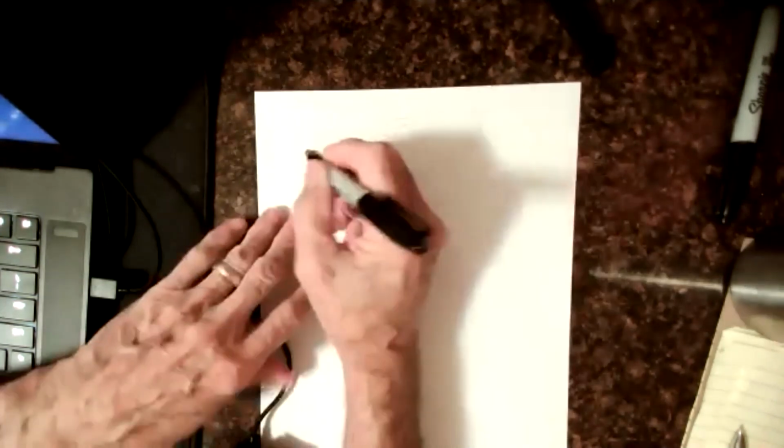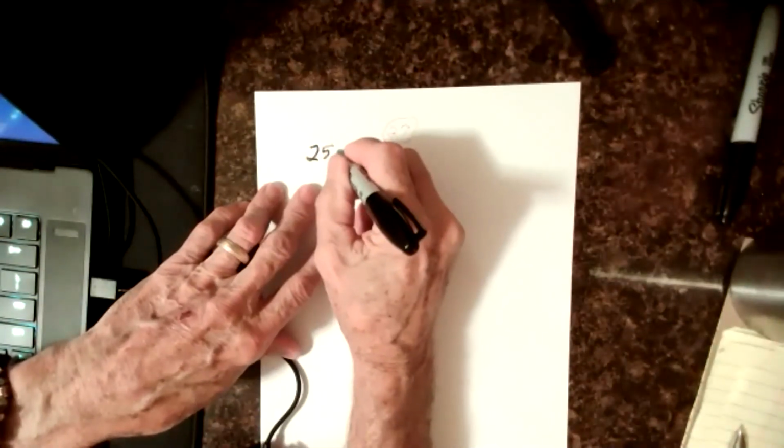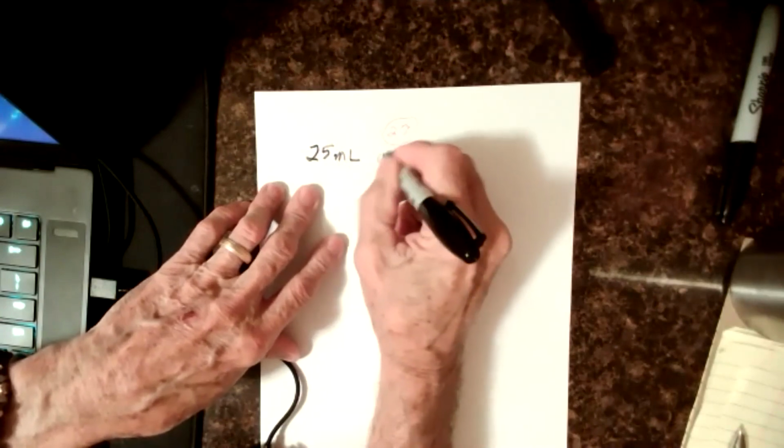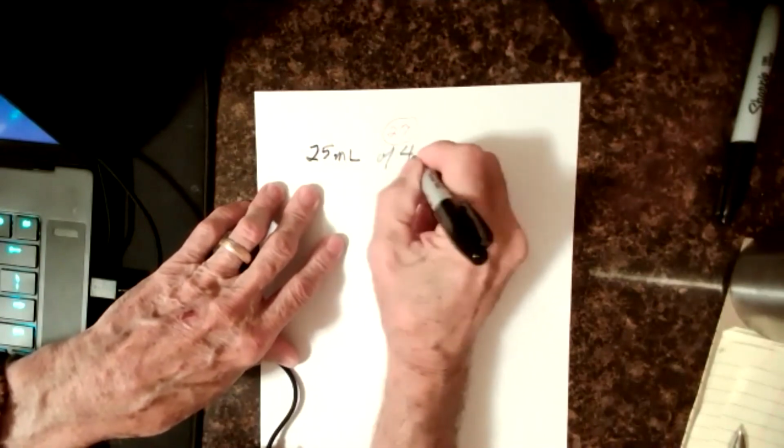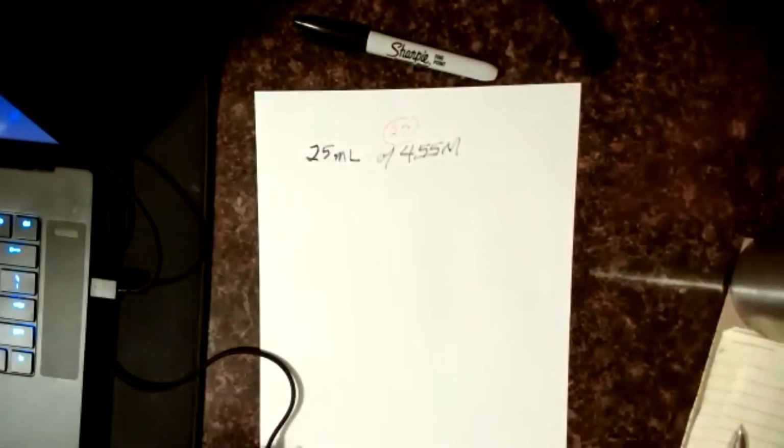Now we've got 25 milliliters of 4.55 molar. My pen, that pen is dead. Let's try this one, see if it'll work.